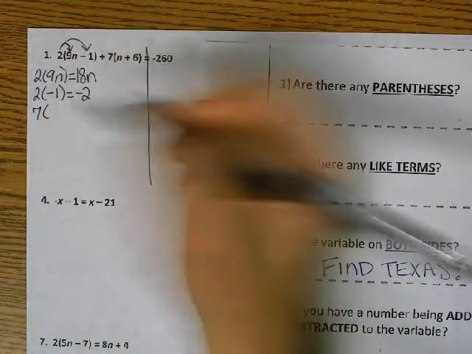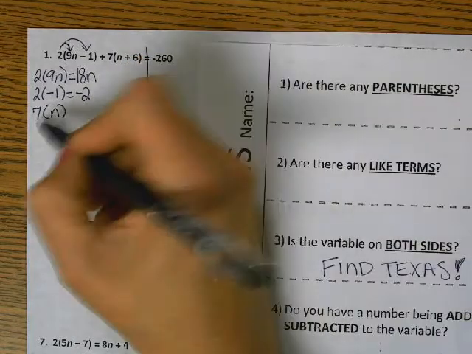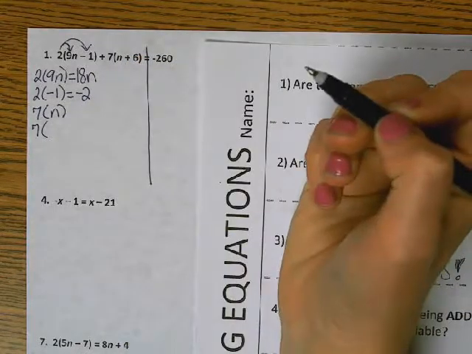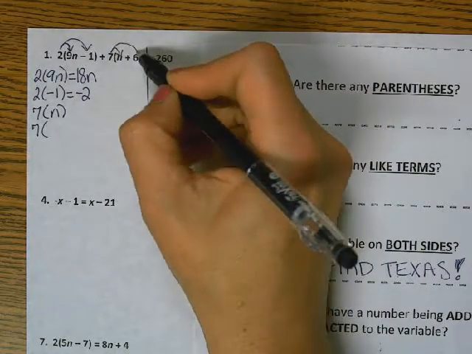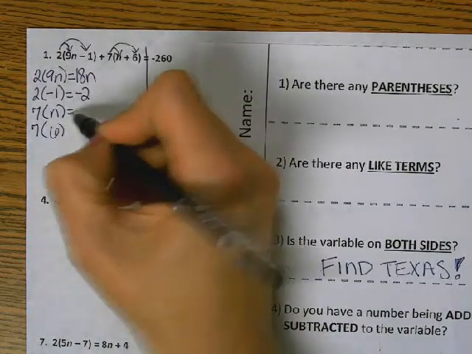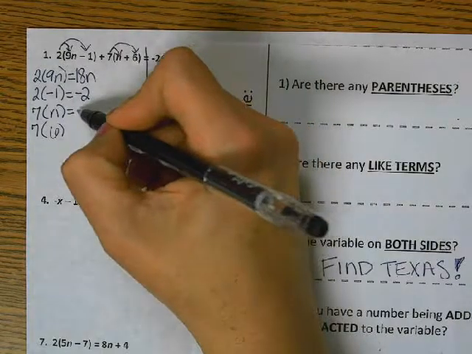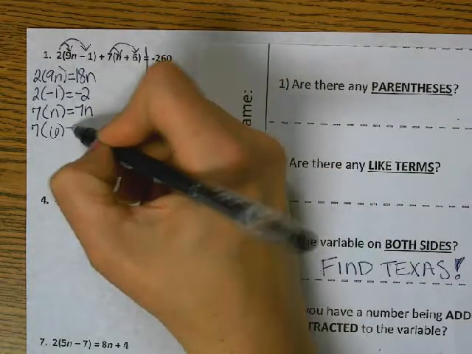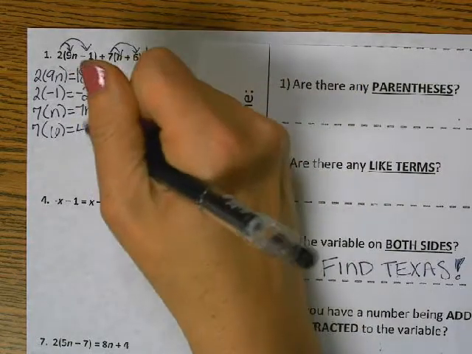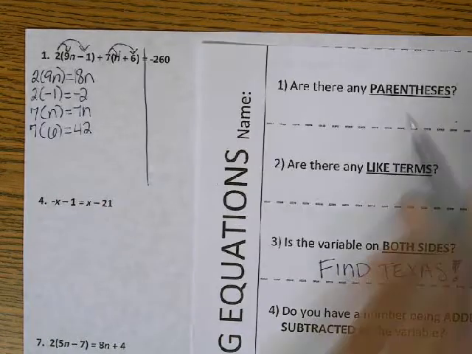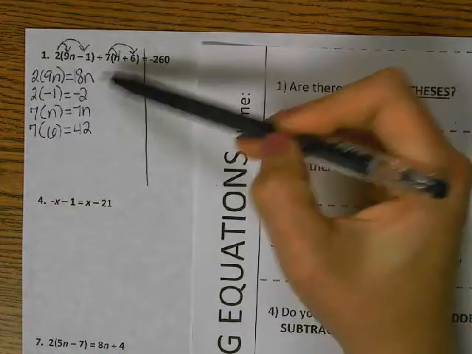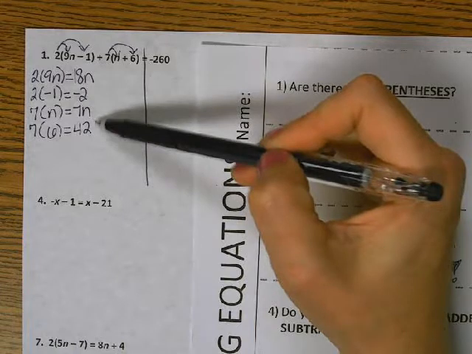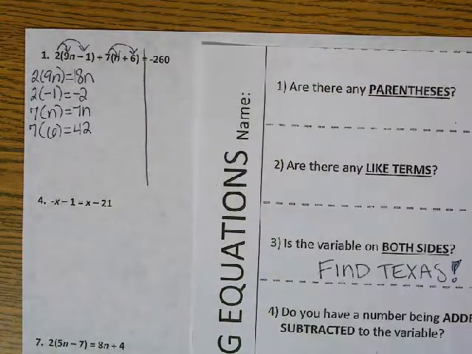Okay, so we're going to do 7 times n and 7 times what? 7 times n and 7 times 6. What is 7 times n? 7n. And what is 7 times 6? 42. Now, I have just done the parentheses. If you notice, there are 4 answers that I have here. So that means I have 4 terms.